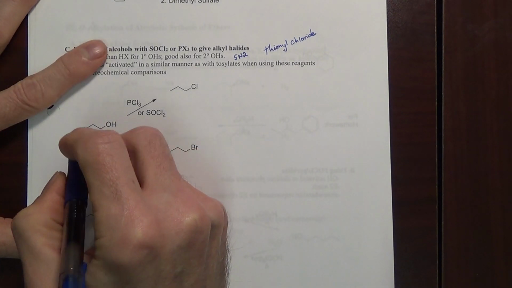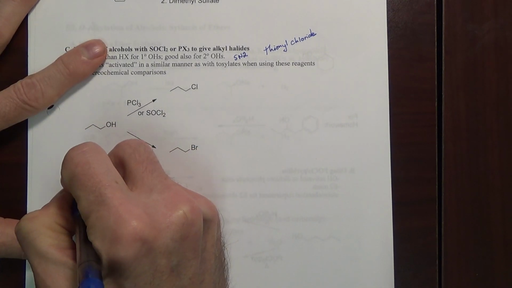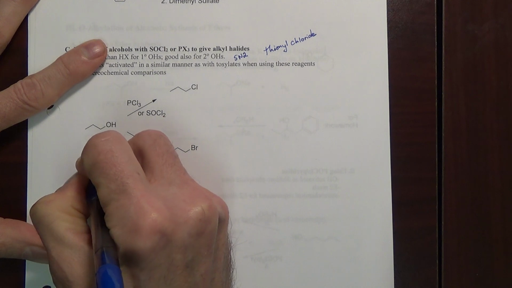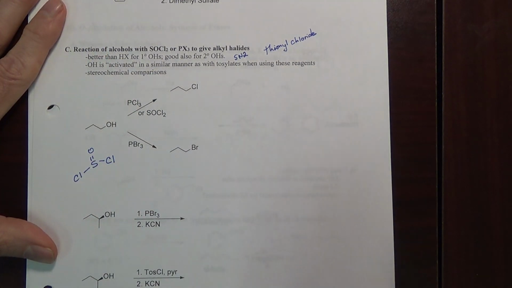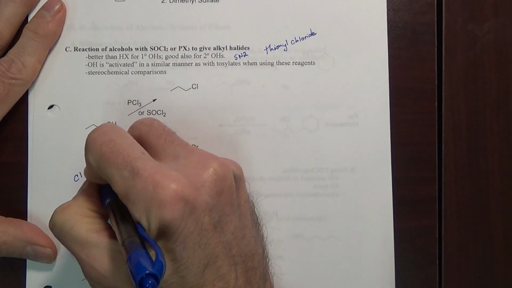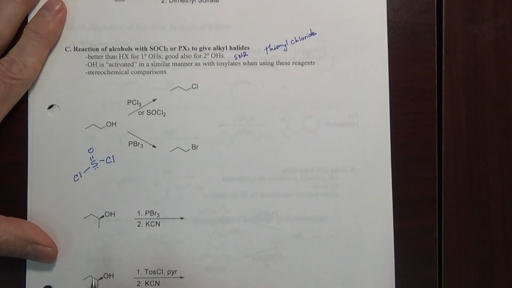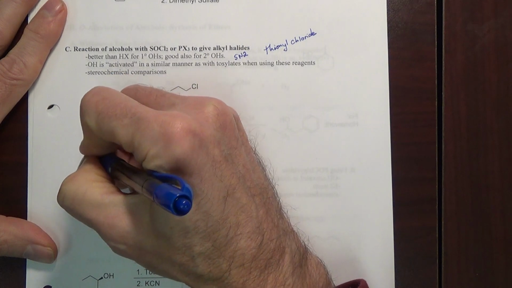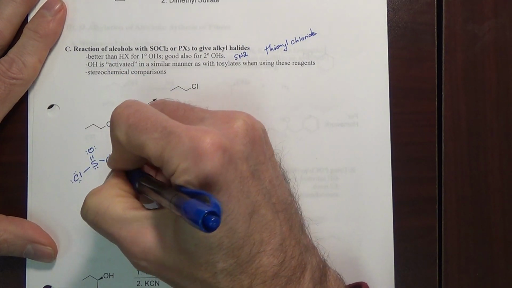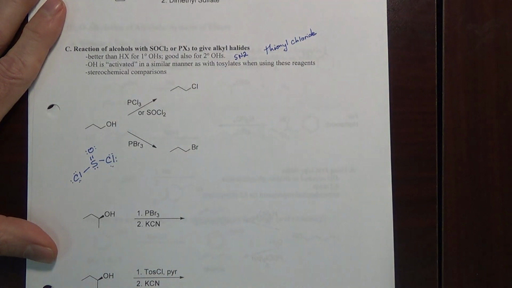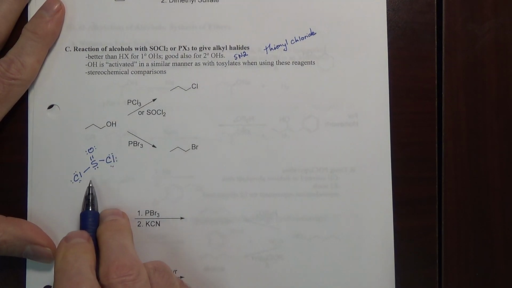Okay, thionyl chloride has a structure like this. Now you should know that the sulfur has a lone pair here. Of course, the oxygen has 2, chlorines each have 3. There's thionyl chloride.